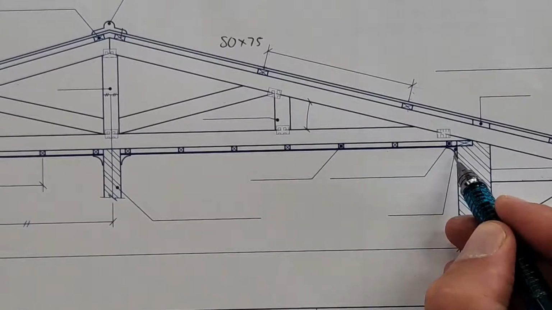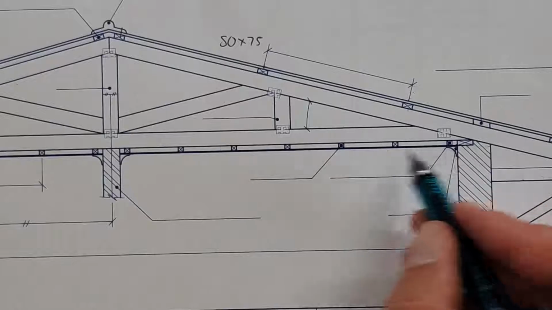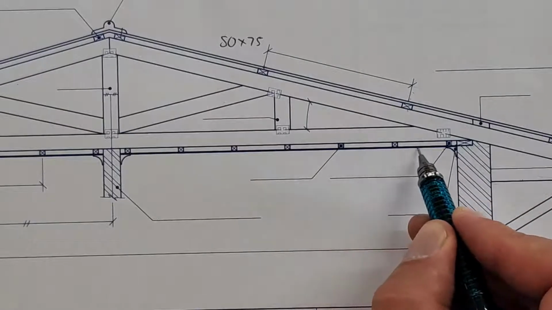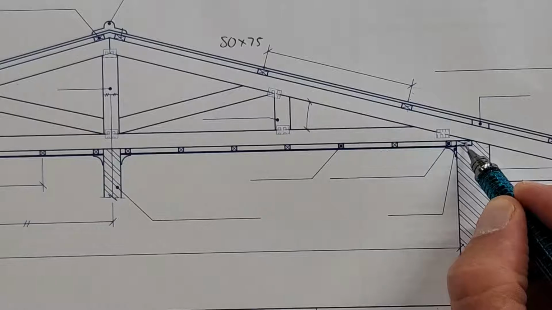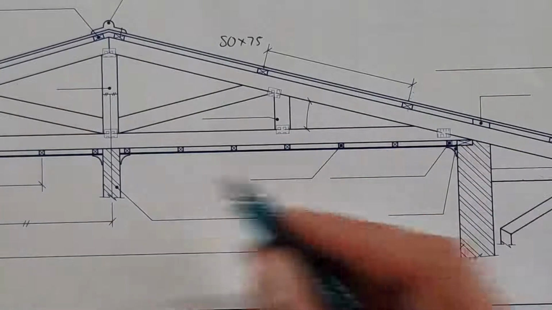That corners there, the reason for that is just to finish off, because your ceiling board isn't necessarily going to go all to the end. I did say that is your wall plate, and that one is actually on the other side as well.